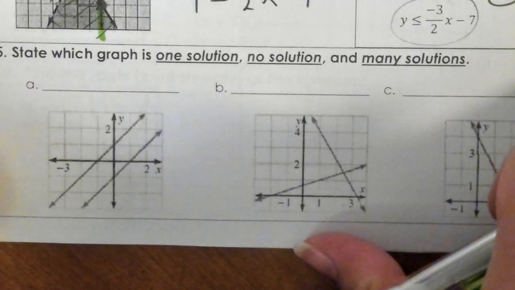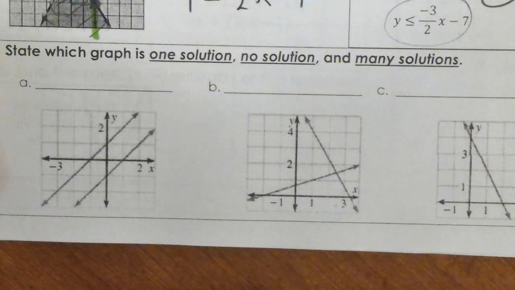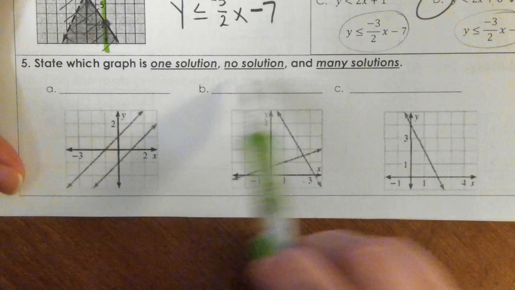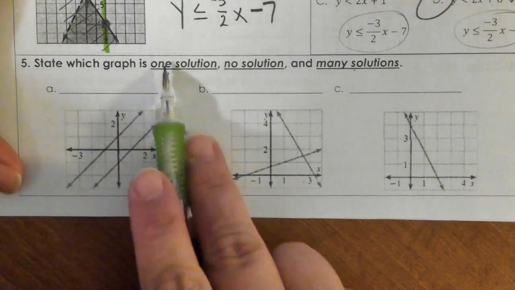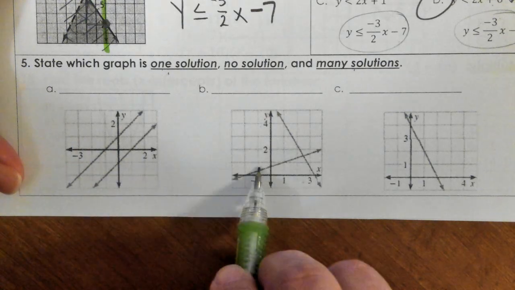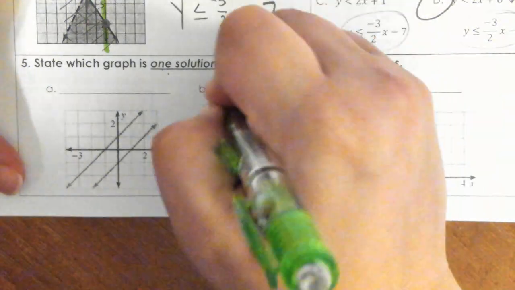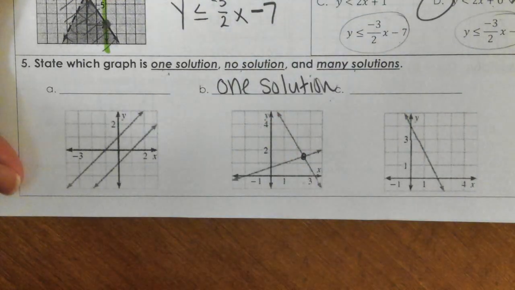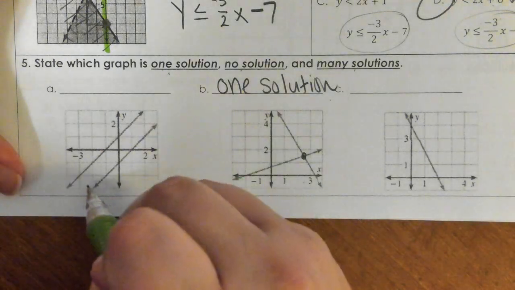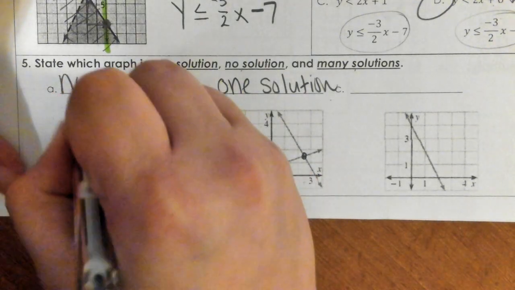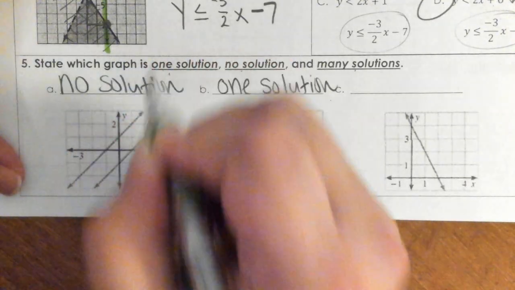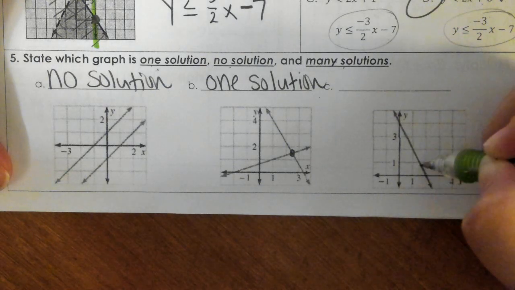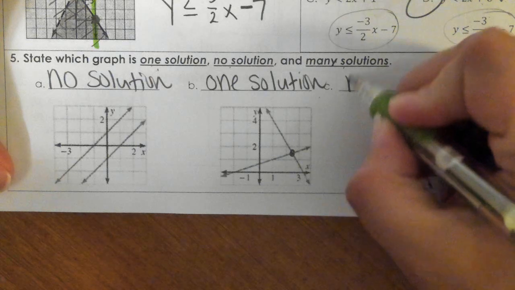Okay, number 5. Looking at each one of these images here, are you able to tell which one is no solution, many solutions, or one solution? So one solution is where the two lines would cross, meeting at one point. So this is 1. No solution would be where the two lines are parallel. They're never going to meet. So you can see right here, these are parallel. And many solutions is actually two lines on top of each other so that every single point matches, which is many.